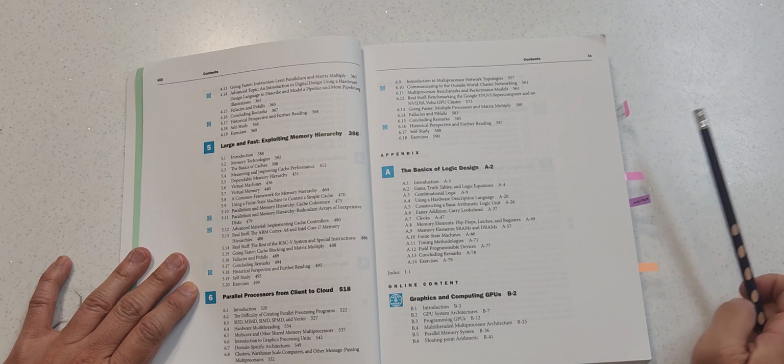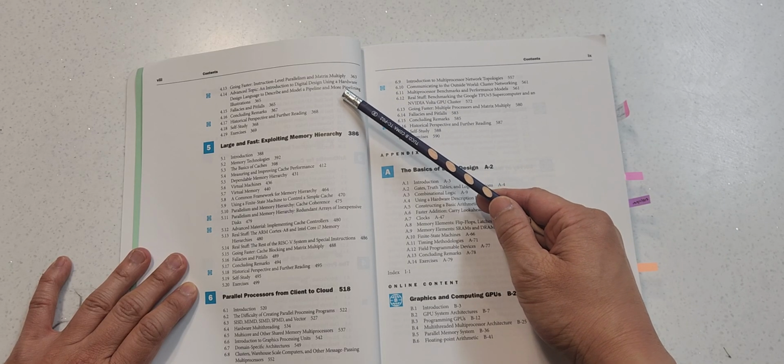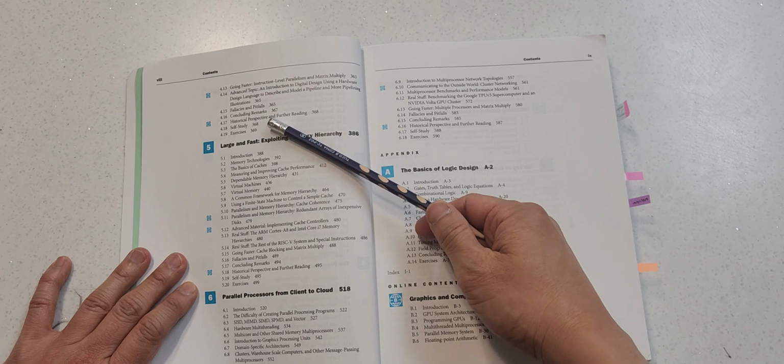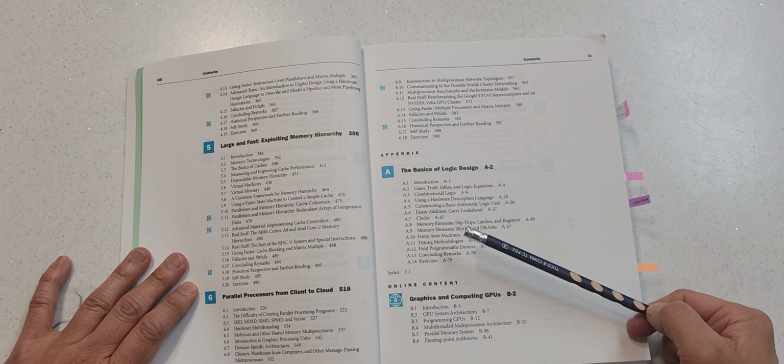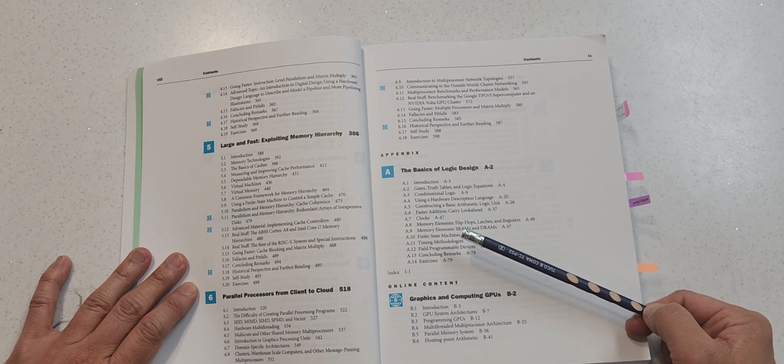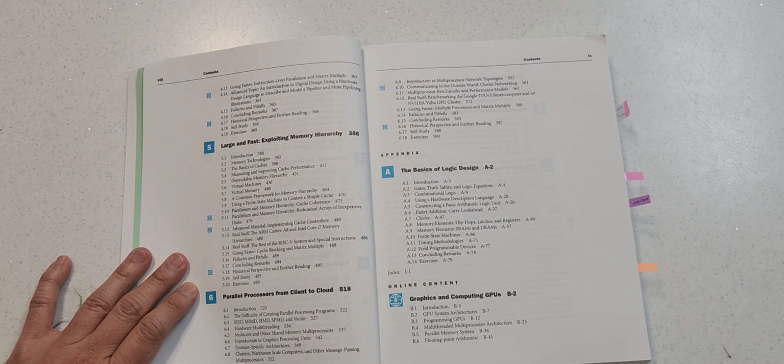Advanced topic, an introduction to digital design using a hardware design language to describe and model a pipeline, and more pipeline illustrations, fallacies and pitfalls, concluding remarks, historical perspective and further reading, self-study. Large and fast, exploiting memory hierarchy.